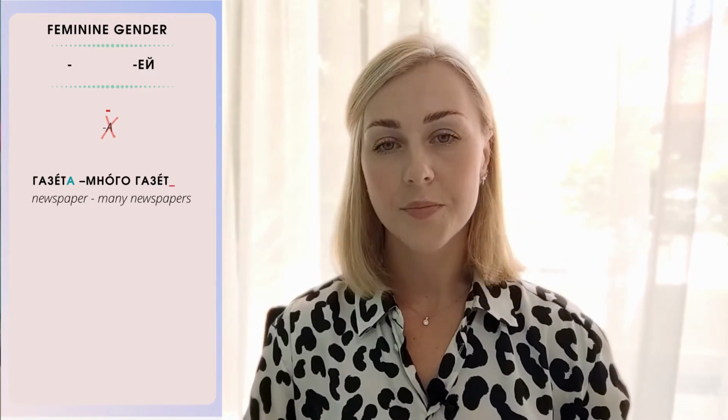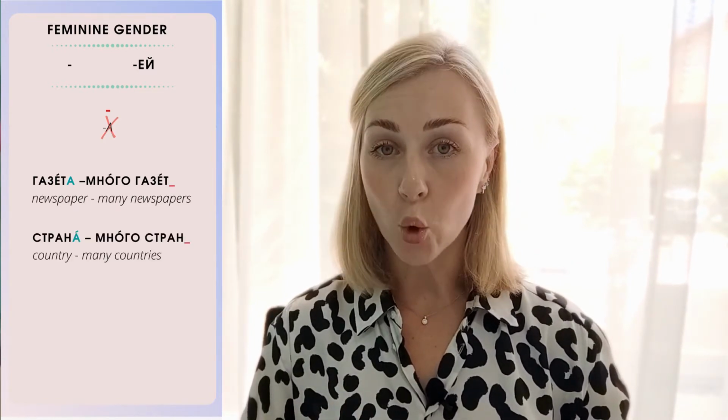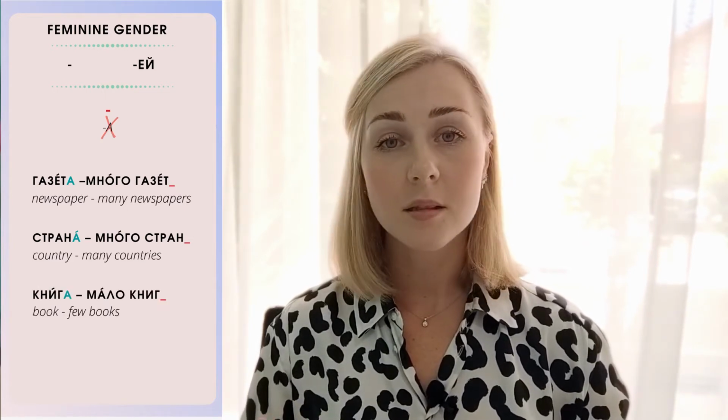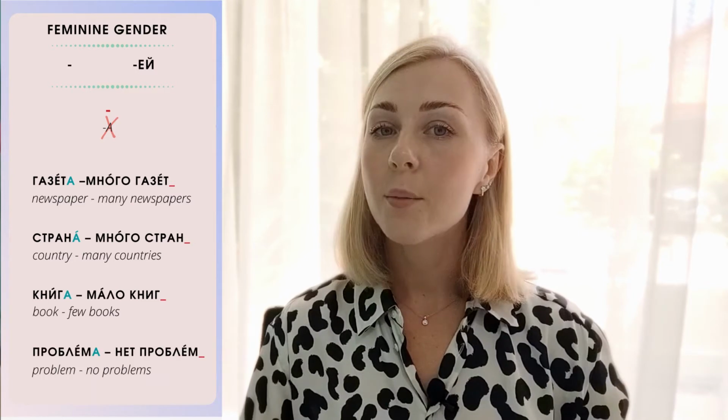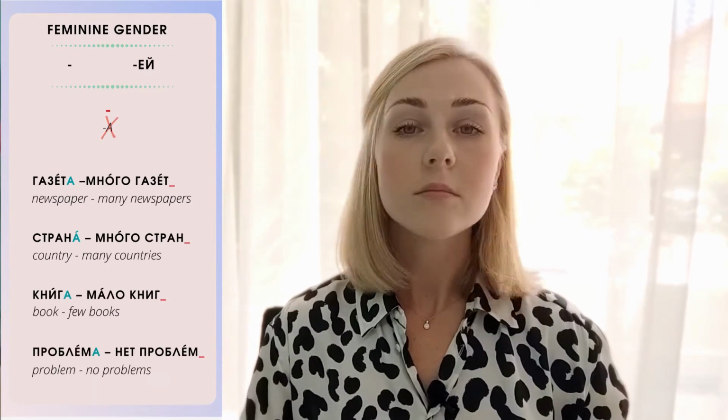Most of the feminine gender nouns end on a. So to form the genitive plural, we simply drop this final vowel away. Газета, много газет. Страна, много стран. Книга, мало книг. Проблема, нет проблем.